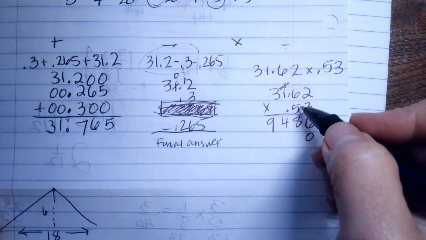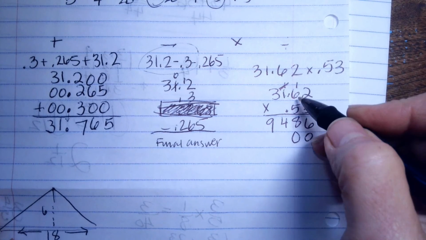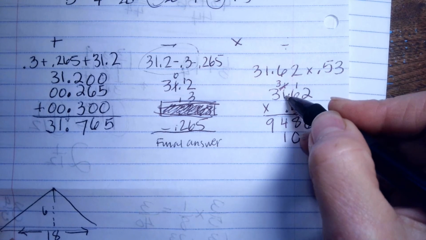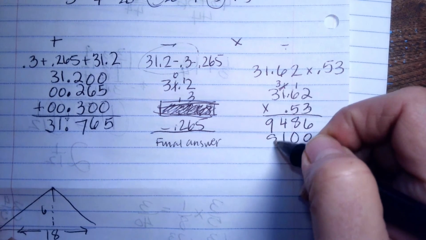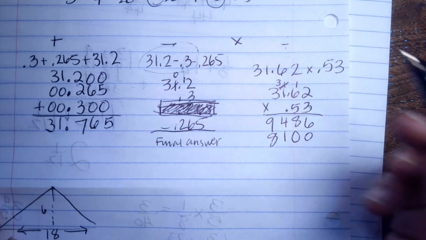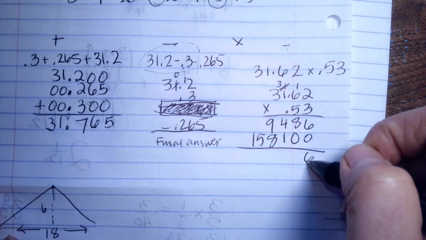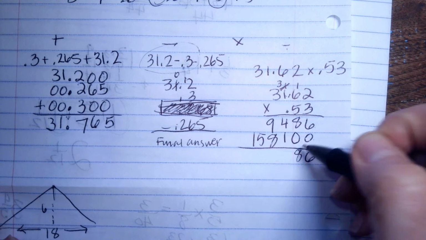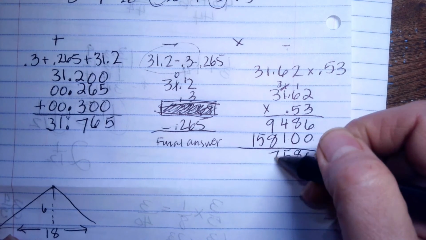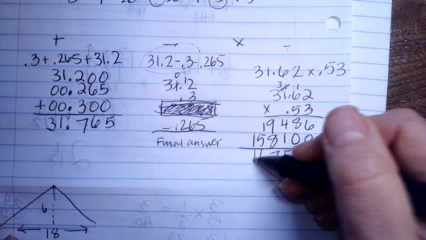5 times 2 is 10. 6 times 5 is 30, plus 1 is 31. 5 times 1 is 5, plus 3 is 8. 5 times 3 is 15, and now we add. 6 plus 0 is 6. 8 plus 0 is 8. 4 plus 1 is 5. 9 plus 8 is 17. 5 plus 1 is 6. 1 plus 0 is 1.